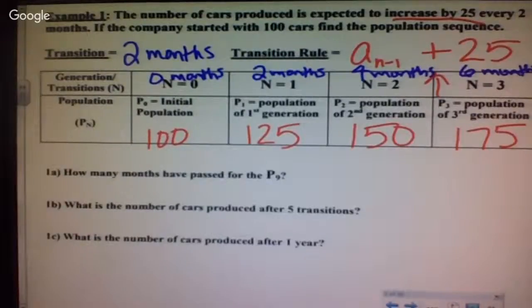So from January to June, my population jumped to 175. So every time my number increases by 25, we've gone 2 months into the future.